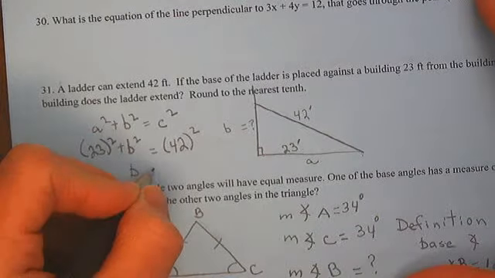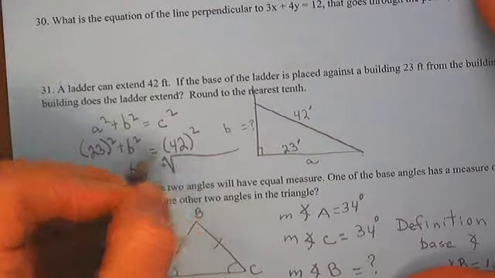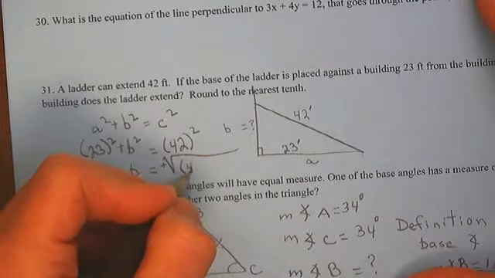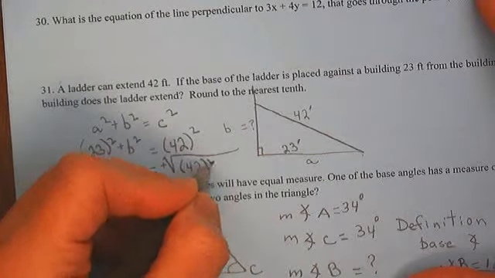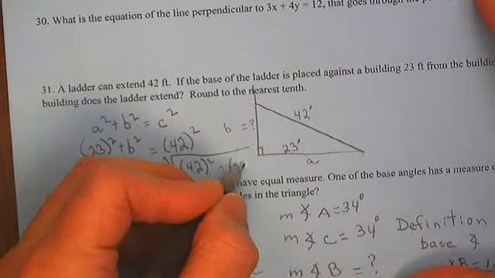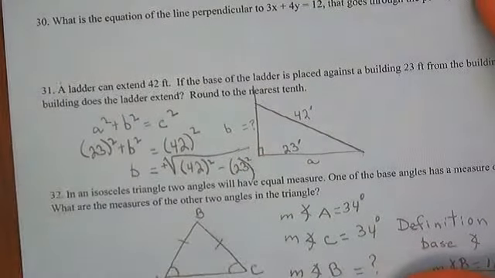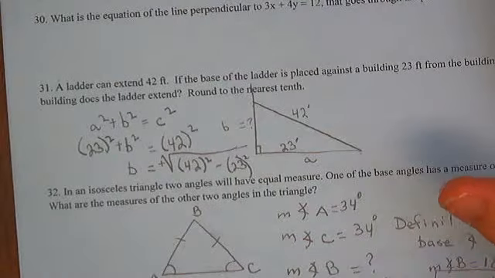So B is equal to the positive square root of 42 squared minus 23 squared. Can it be negative? Absolutely not. Distances are always positive.